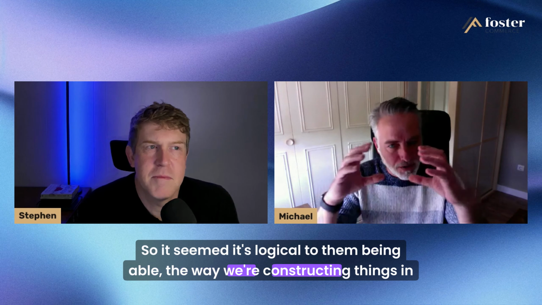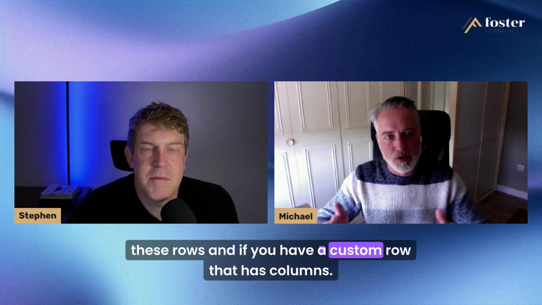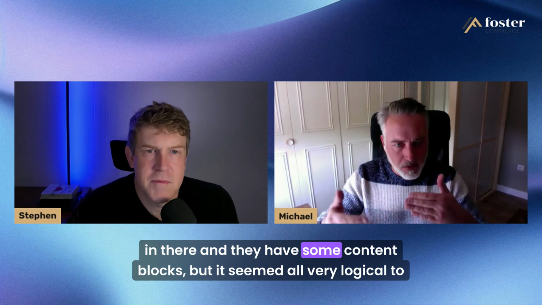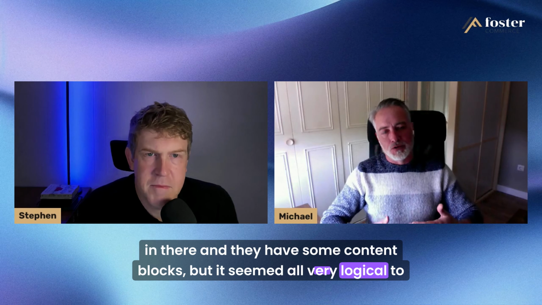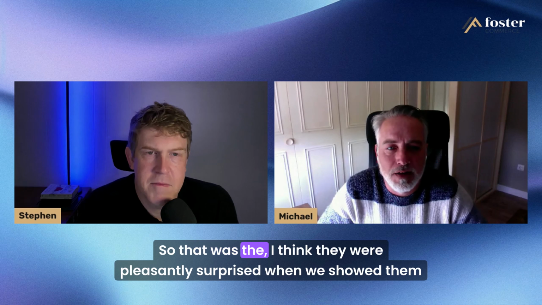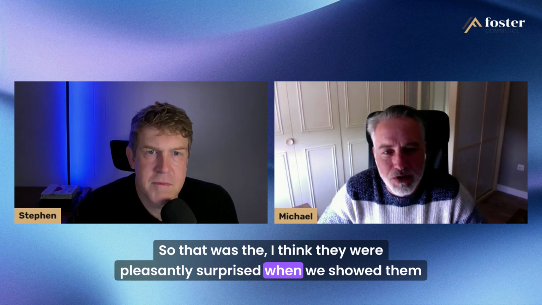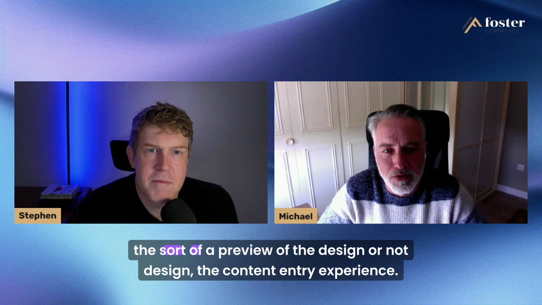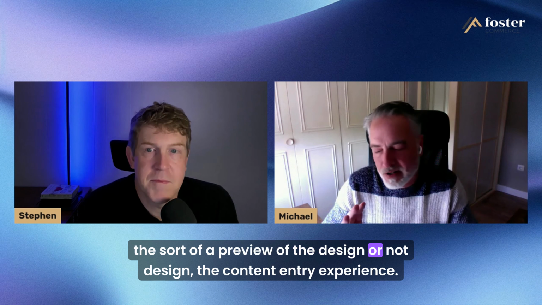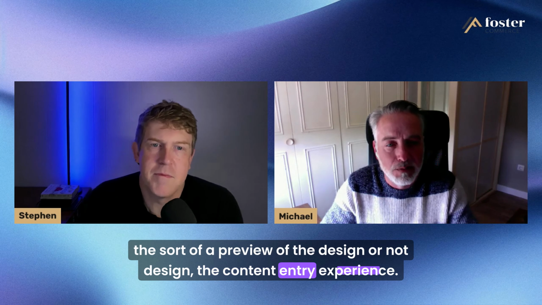Being able to construct things in these rows, where we give you a custom row that has columns within it, and they have some content blocks, it all seemed very logical to them. So I think they were pleasantly surprised when we showed them a preview of the design, or not the design, the content entry experience.